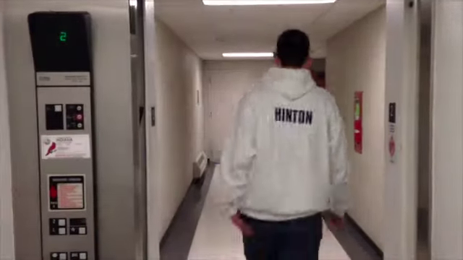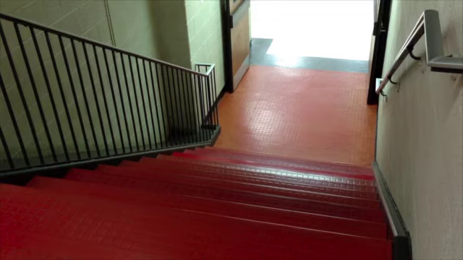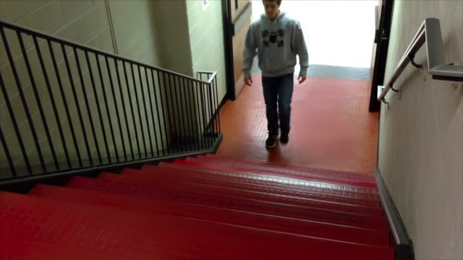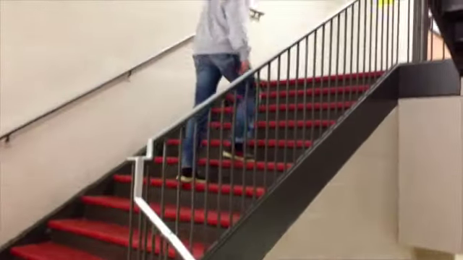To go up one floor on the elevator was 15.11 seconds, and to go up two floors was 27.21 seconds. The time it took to go up one floor using the stairs at a constant and steady pace was 13.55 seconds, and 24.4 seconds to travel two floors.